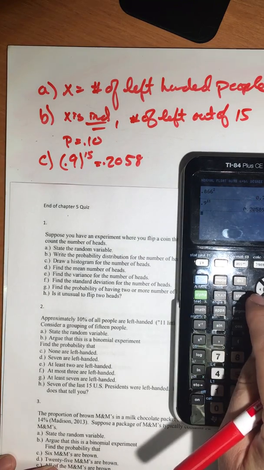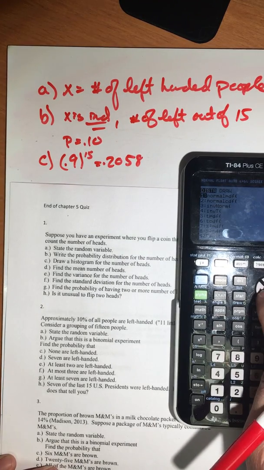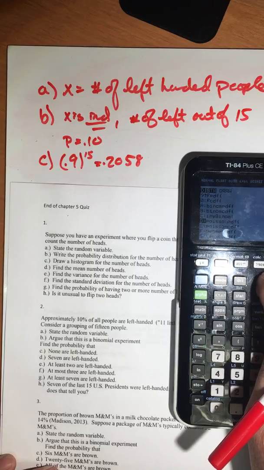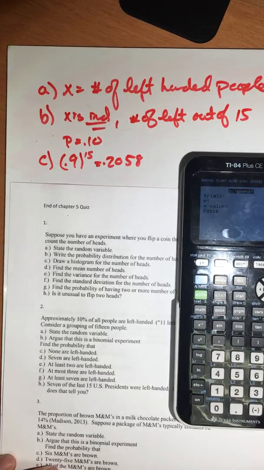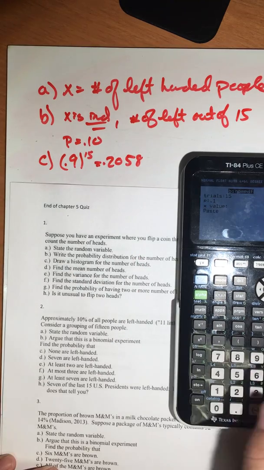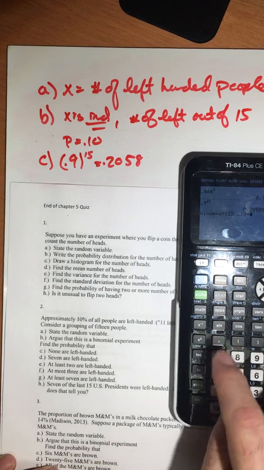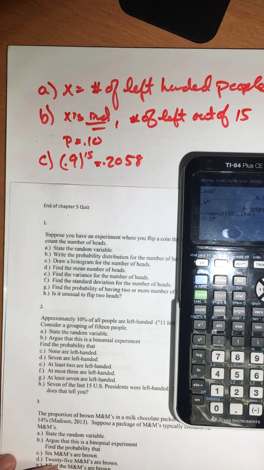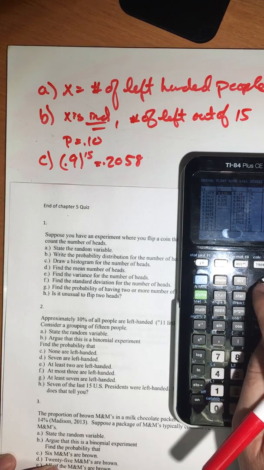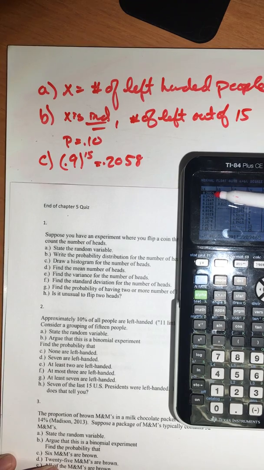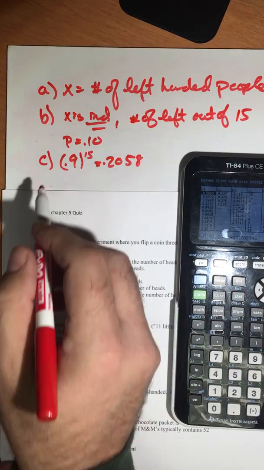But remember, I could have gone to distribution and done binomial PDF and typed in 15 trials, the probability of success is 0.1, the x value is 0. I'm just going to go ahead and paste this in list 1 because I think I'm going to be using these later on. And then we'll go stat edit, and right there, that's the probability that none of them are left-handed, 0.2058, same thing.